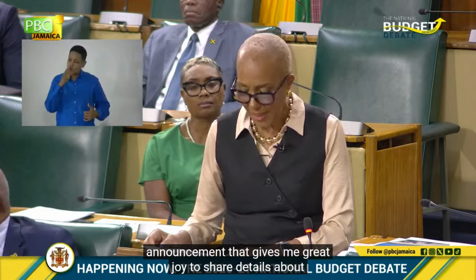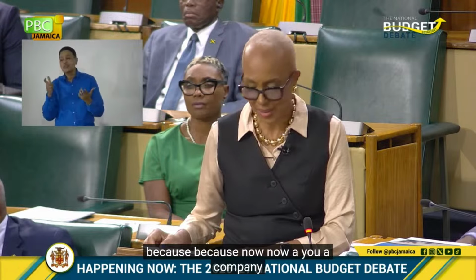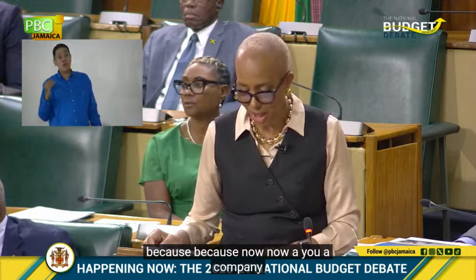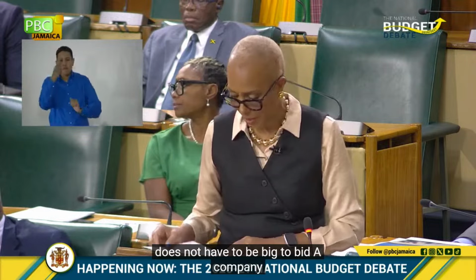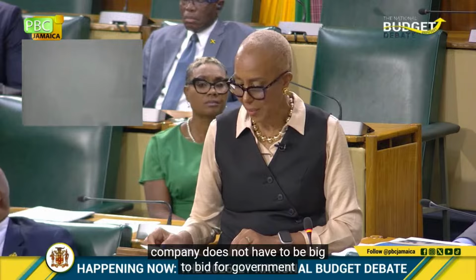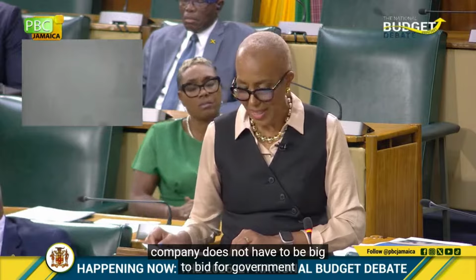a company does not have to be big to bid. A company does not have to be big to bid for government procurement. The small contractor can now bid on projects within her company's capability.